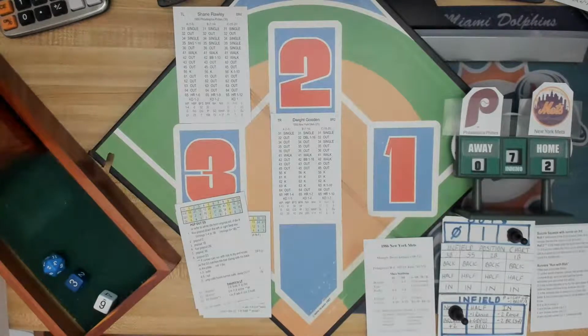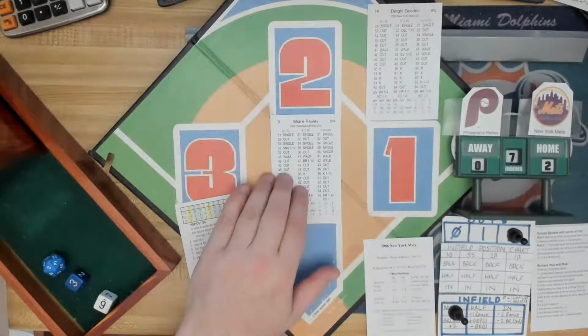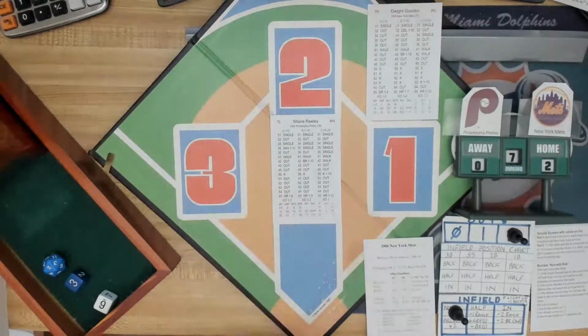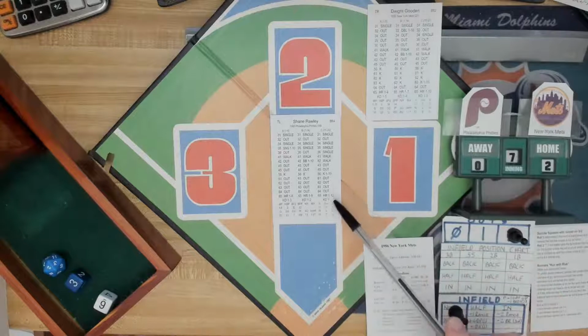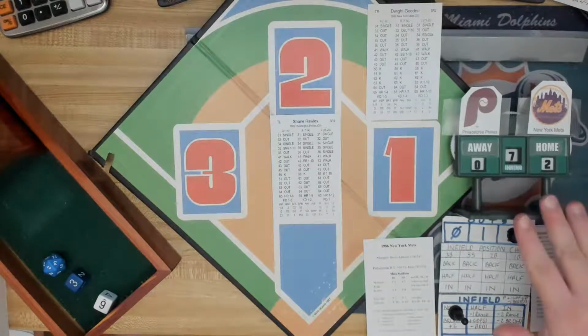Dwight Gooden is actually pitching like an A pitcher in this game. But then again, Rawley as a C pitcher has only given up 2 runs, and he's only given up 5 hits. Since his bullpen rating was a C, he's still actually pitching pretty well in this game. He's only given up 2 runs on 5 hits, and both those runs were unearned because they were errors.